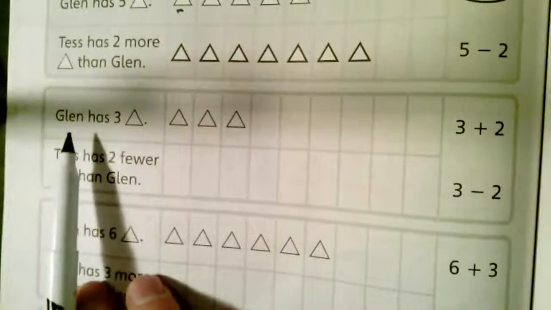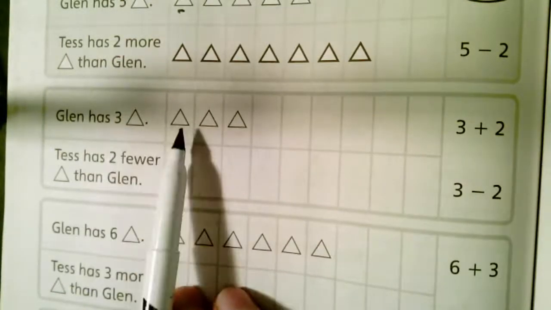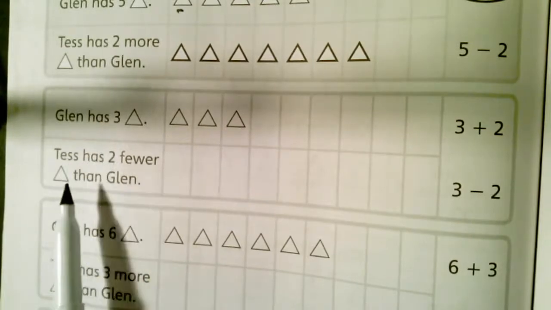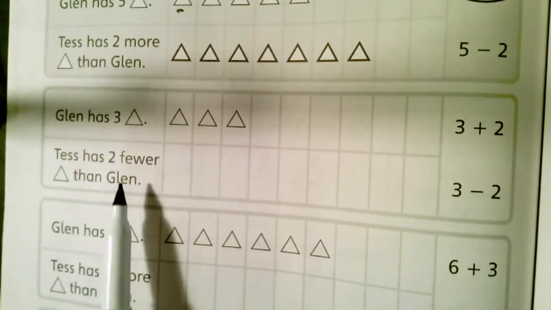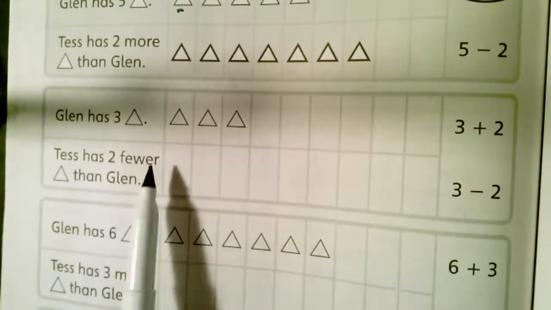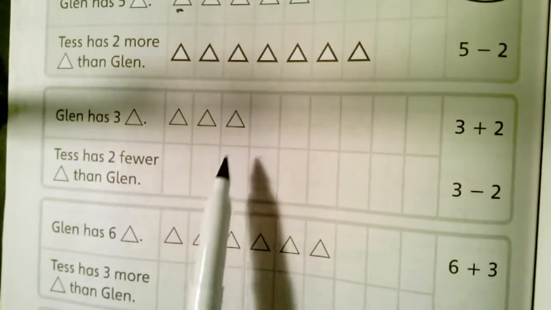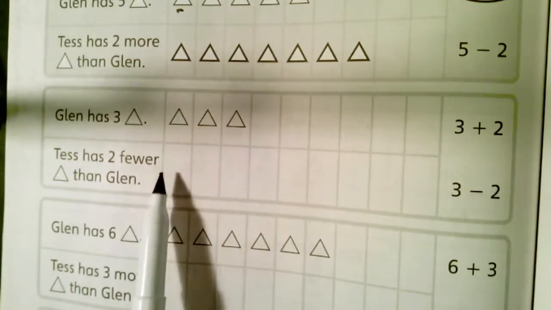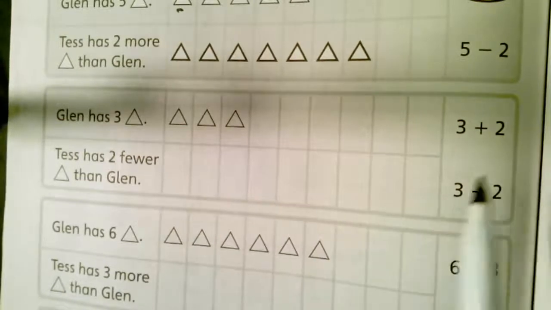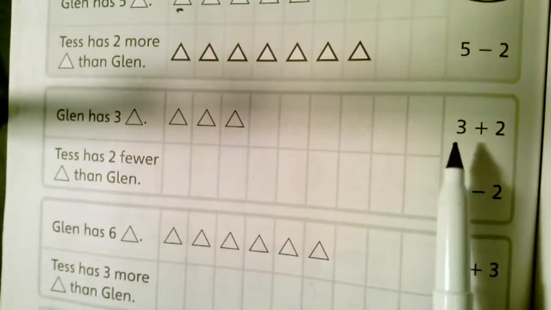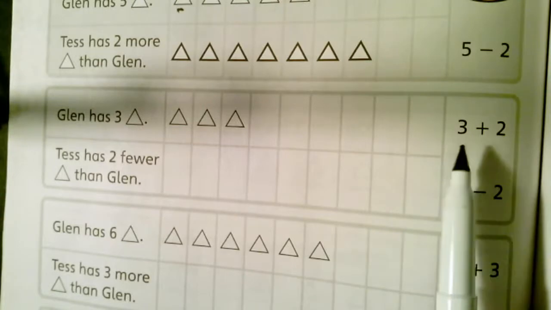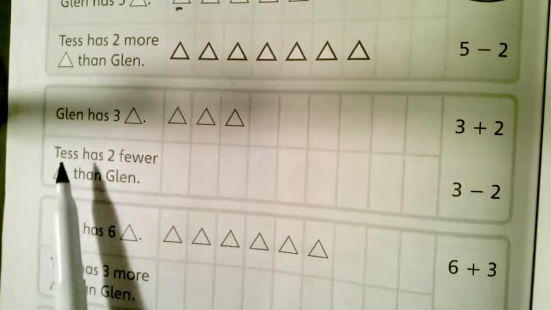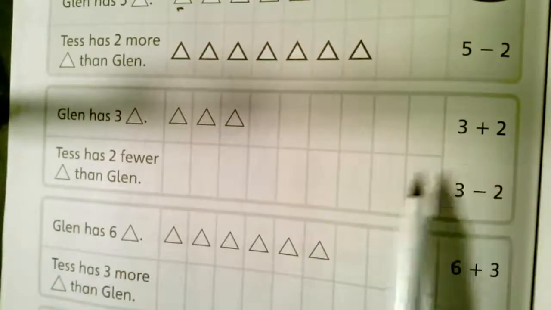In this example, it says Glenn has 3 triangles. Here's Glenn's triangles. Tess has 2 fewer triangles than Glenn. So Tess has fewer. So it'll be less than 3. 2 less than 3. So I think Tess may only have one triangle. So what is the right sentence for Tess's triangles? Does Tess have 3 plus 2 or 3 minus 2? Well, Tess has fewer. I think it's 3 minus 2.